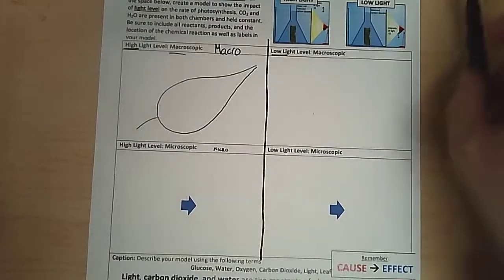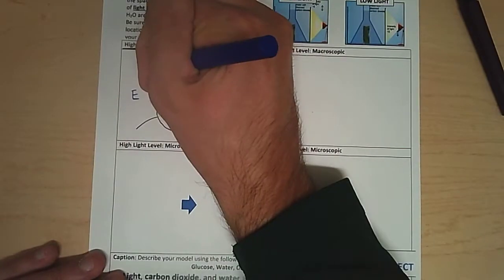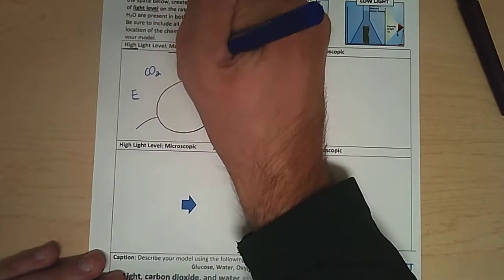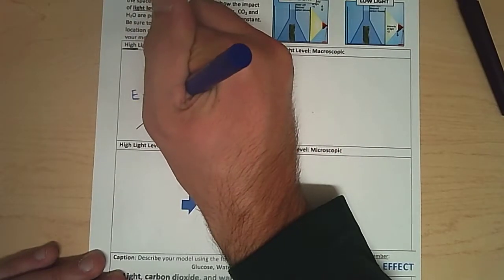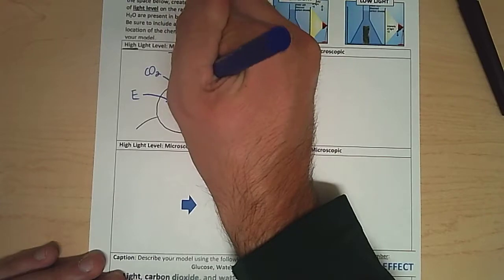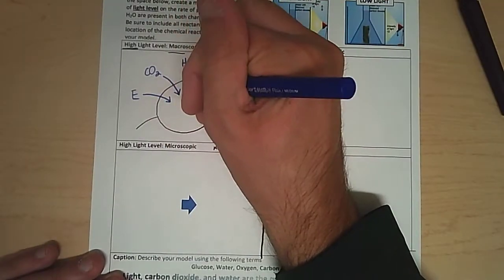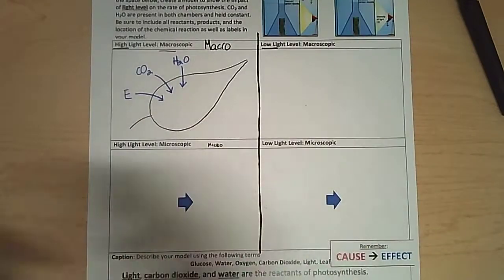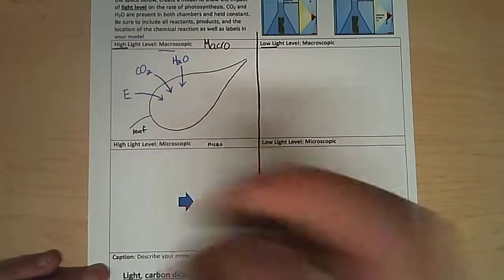And I want to show what's going on with photosynthesis. So I know my reactants are going to be energy, carbon dioxide, and water. And I'll have those going in. So notice that I'm not just drawing lines going right here, that I'm drawing an arrow. This shows that these ingredients are going into my leaf. And I also want to label that this is a leaf right here.